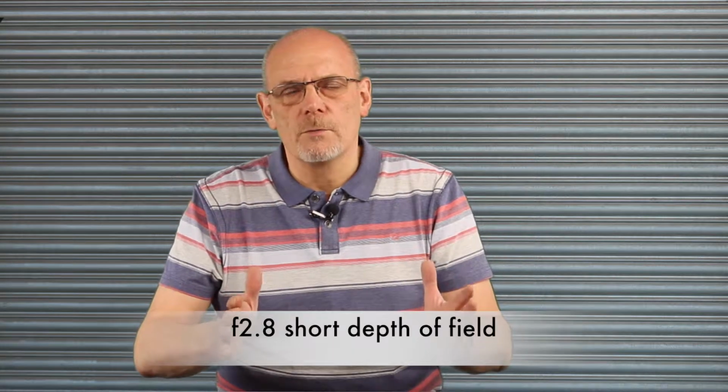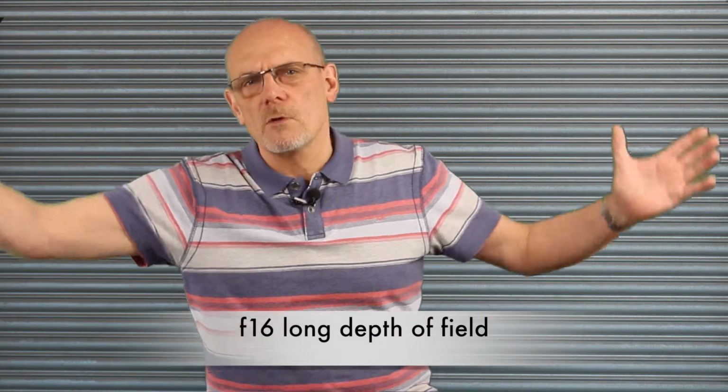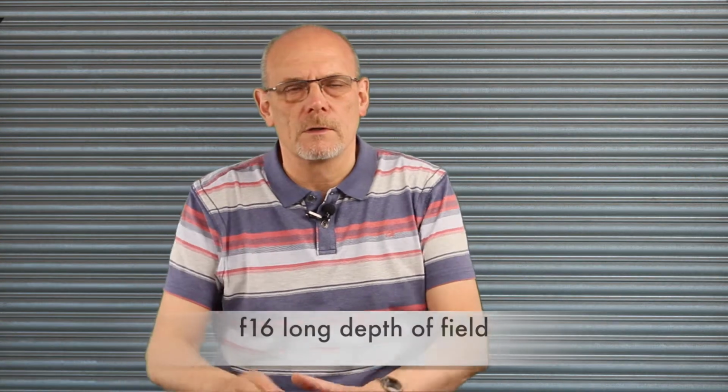Next thing up is the aperture. The aperture gives you your depth of field, how much you focus. So an f2.8 aperture will give you a short depth of field, whereas an f16 will give you a much bigger depth of field. And so that's all you've got to worry about.